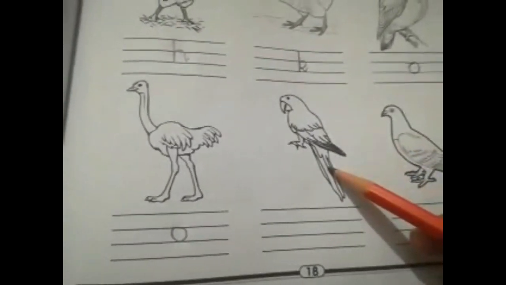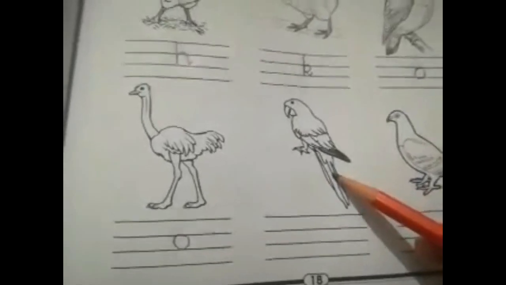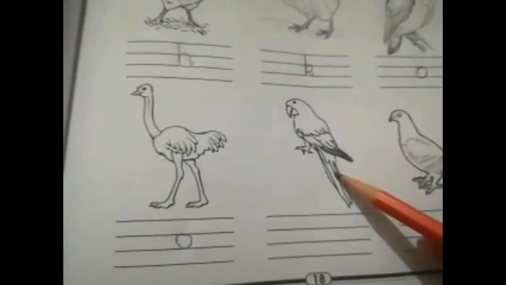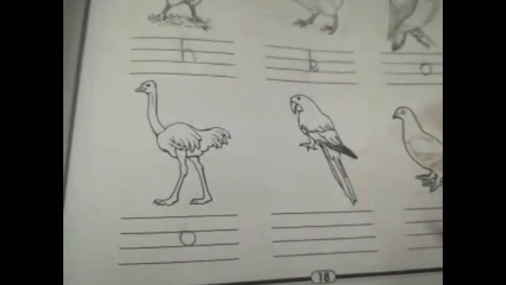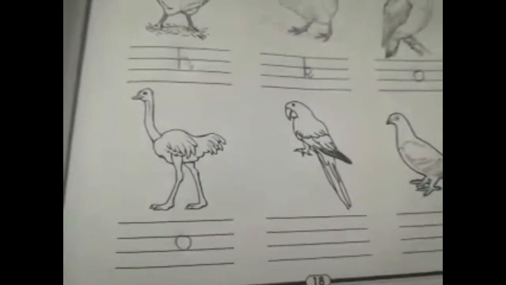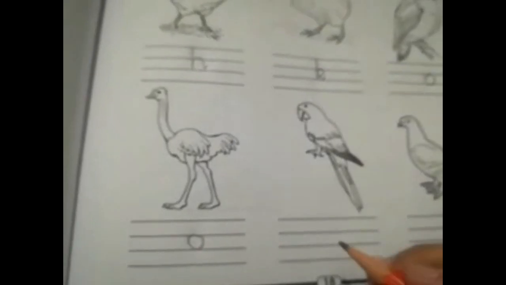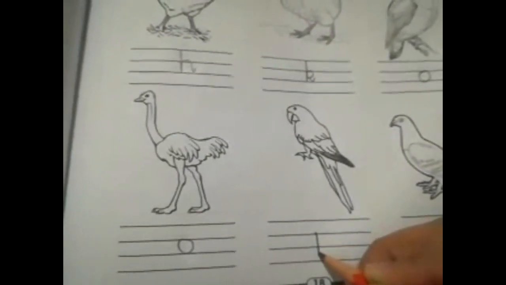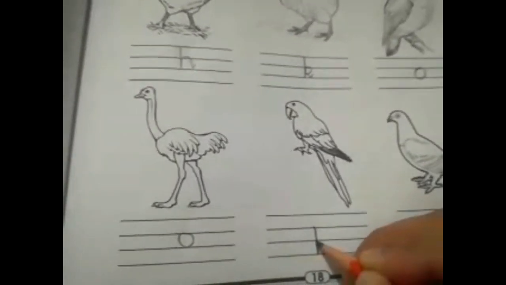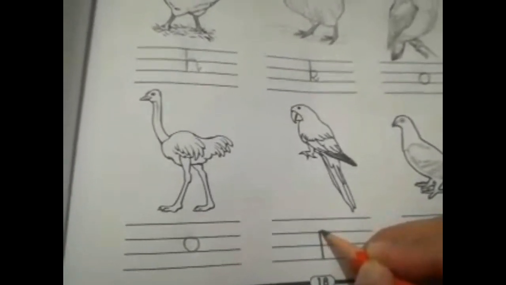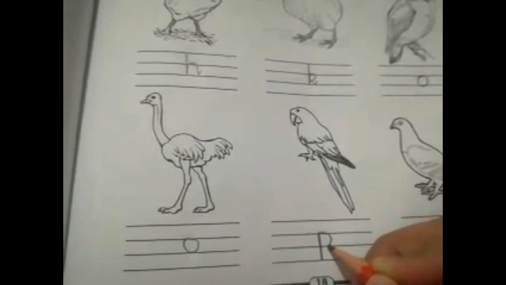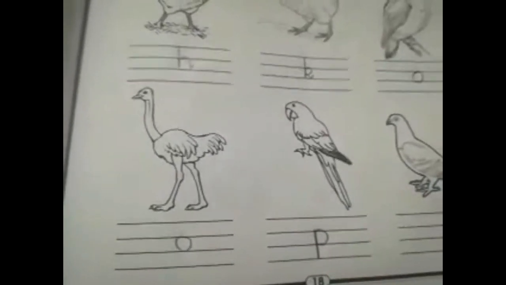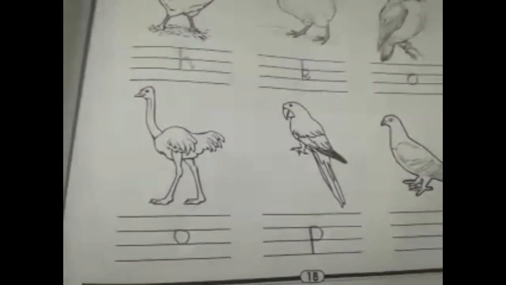What is the next bird? Parrot. Parrot. P. Which letter has the P sound? Yes. P. We will write here P, the lowercase. Make a straight line, touch the baseline. And now make a clockwise half circle. What is this? P.